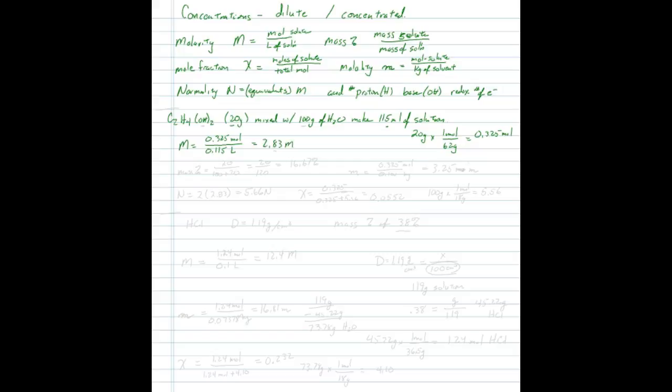And let's just keep going in order. Mass percent is grams of the solute, which is 20, divided by the total number of grams.